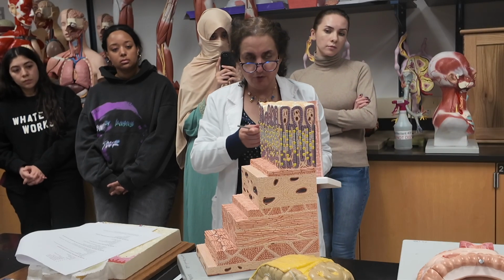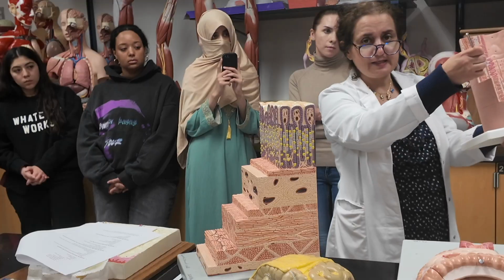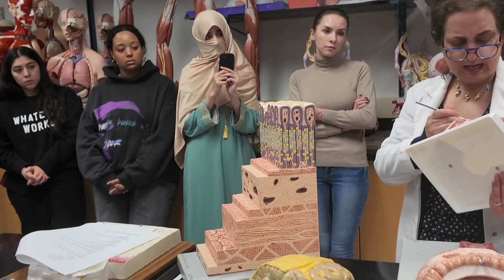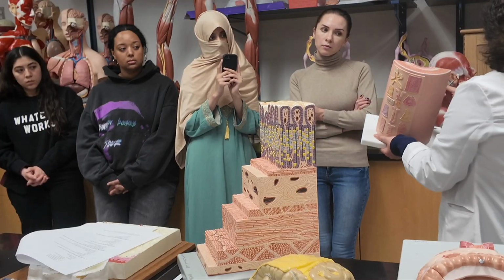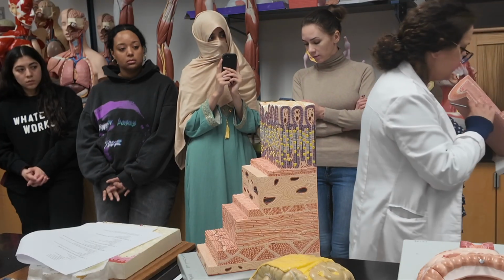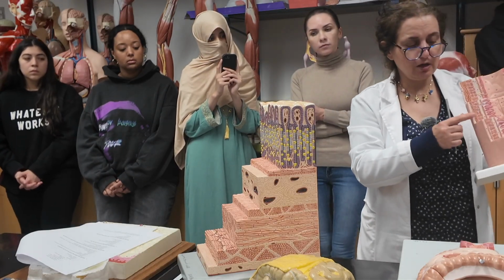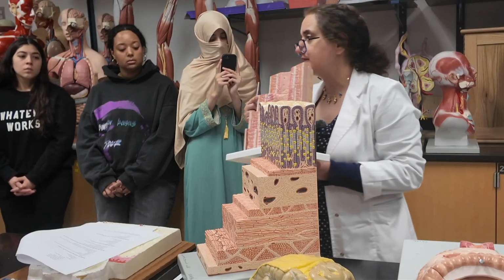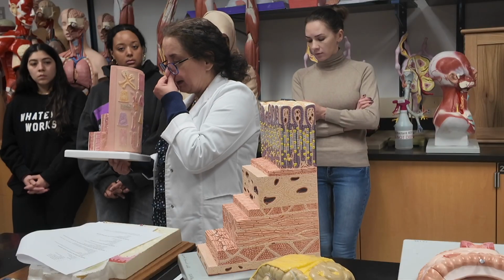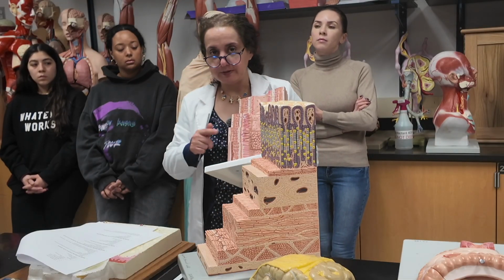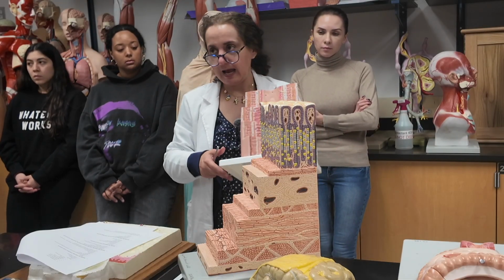Always the inner one is the circular layer. Always the outer one is the longitudinal layer, okay? And then the outermost layer that we can see on this model is called the serosa. Serosa is the same as the visceral peritoneum, right? That is the outermost one.